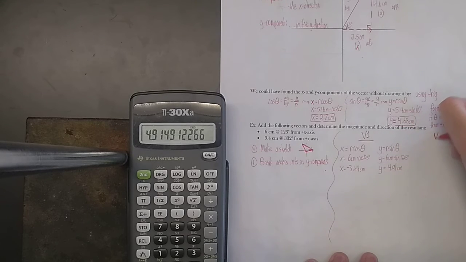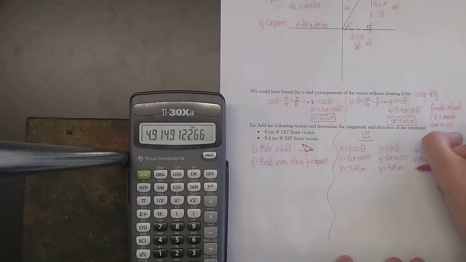What about for vector 2? X equals r cos theta, y equals r sine theta. But this time there's a different magnitude of the original vector and a different angle, so we're going to get different numbers. X equals 9.4 centimeters times cosine of 332 degrees.